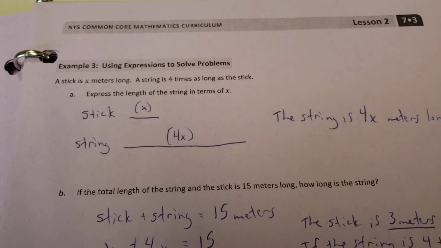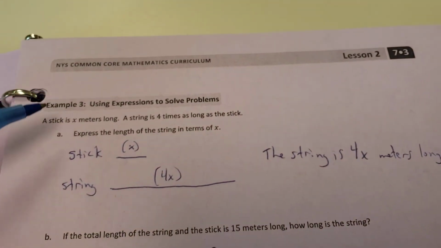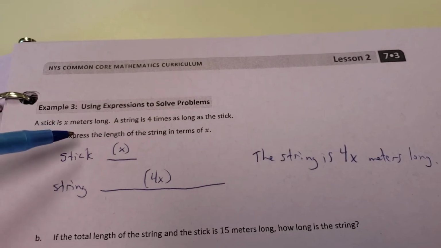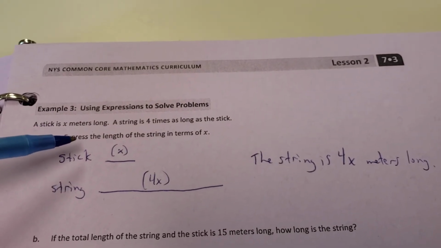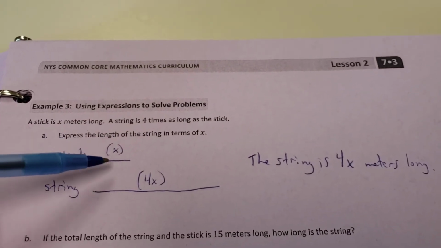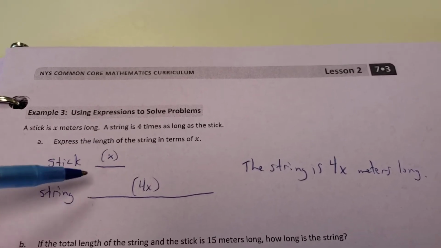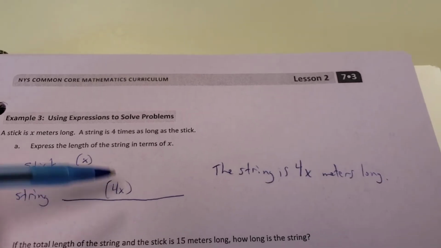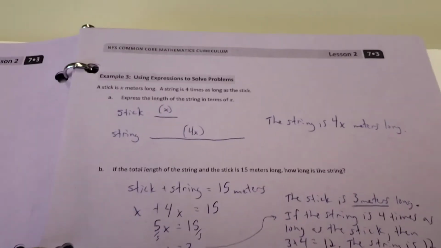We have a word problem over here for us on page 9. It says a stick is x meters long. A string is 4 times as long as a stick. Express the length of the string in terms of x. Well, the stick, I don't know how long it is, but they said it's going to be x. The string is 4 times as long as that, so 4 times whatever x is. 4 times x. So the string's 4x meters long.